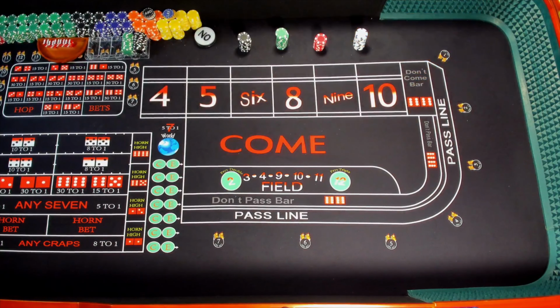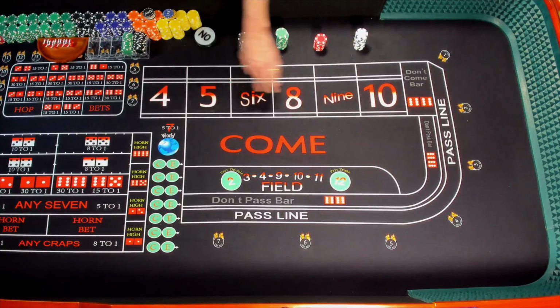Yeah, it might be a wasted roll, but I don't want a don't come on the 6 and 8. Chances are it will roll. I'd rather have a 4 or 10. I'll even do a 5 or 9.